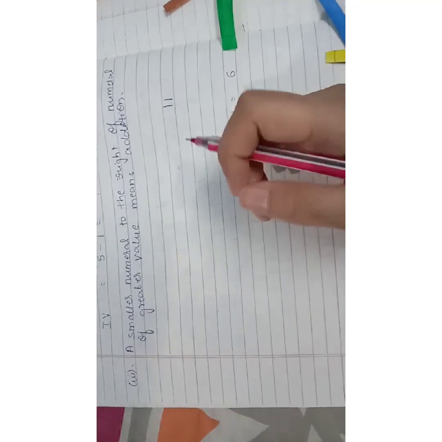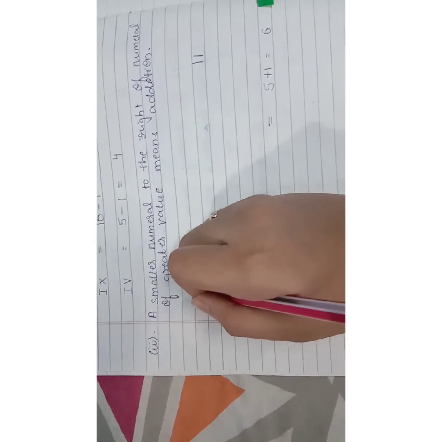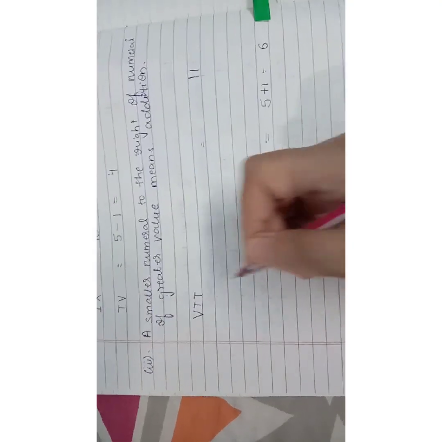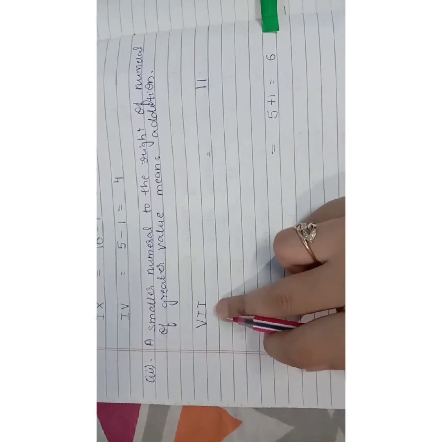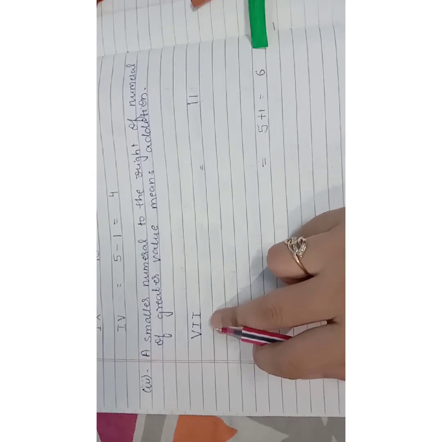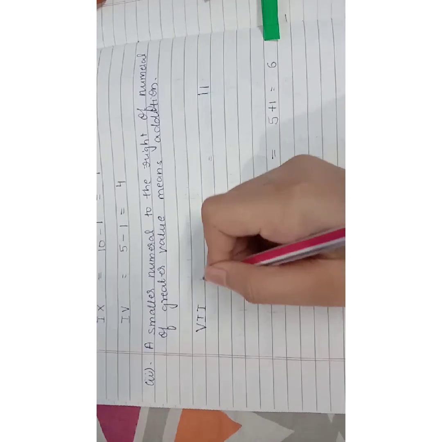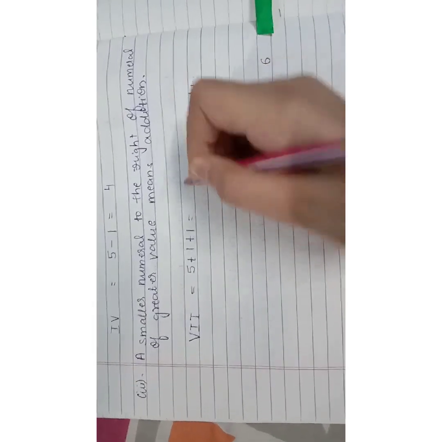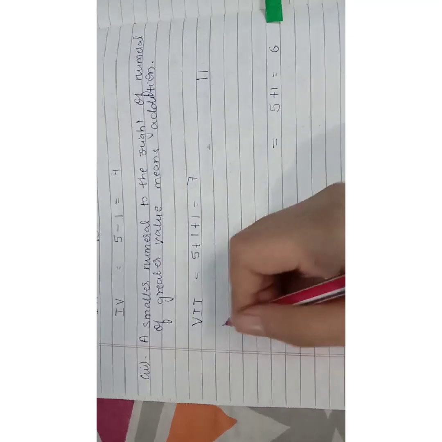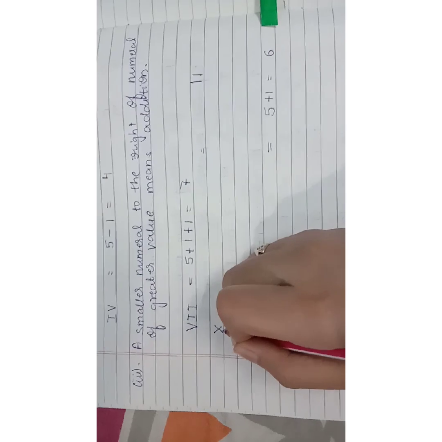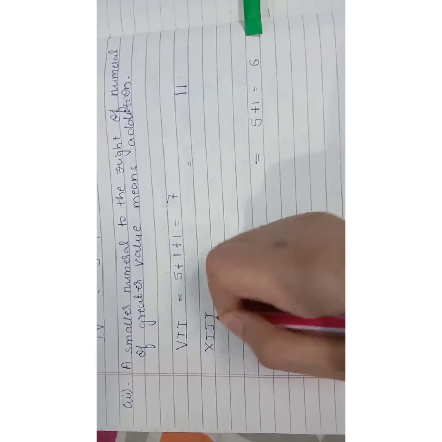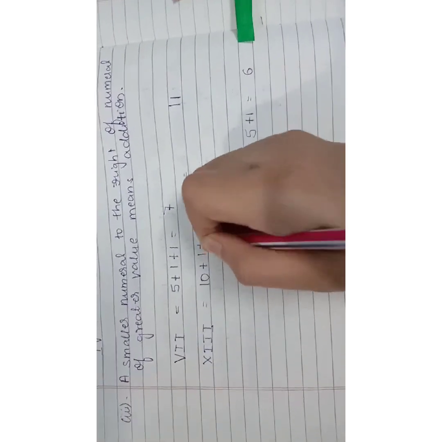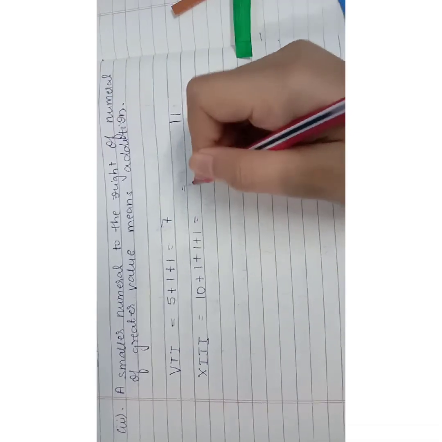Some more examples, like V is equal to 5, I. We can repeat I 3 times but not more than 3 times. Here I have repeated I 2 times. So this will equal V means 5 plus 1 plus 1 is equal to 7. X means 10, I means 1. I have repeated I 3 times. This is equal to 10 plus 1 plus 1 plus 1, and this is equal to 13.